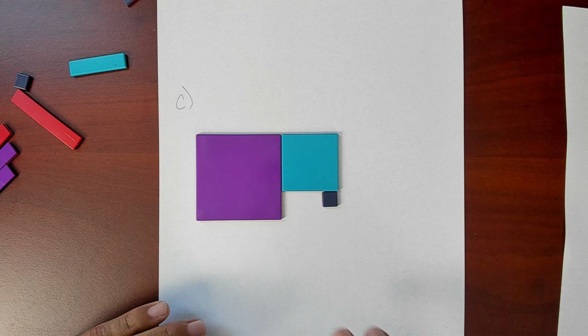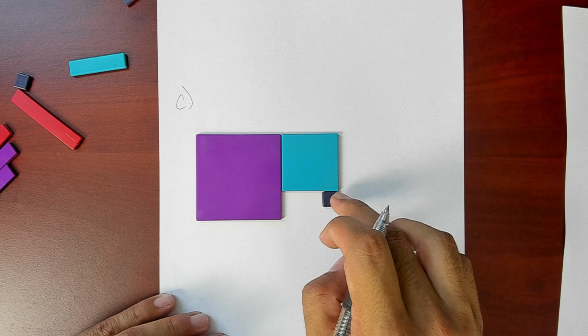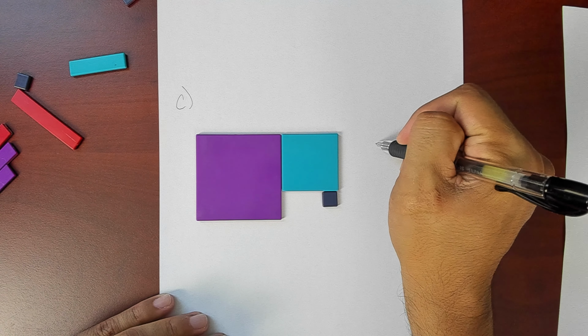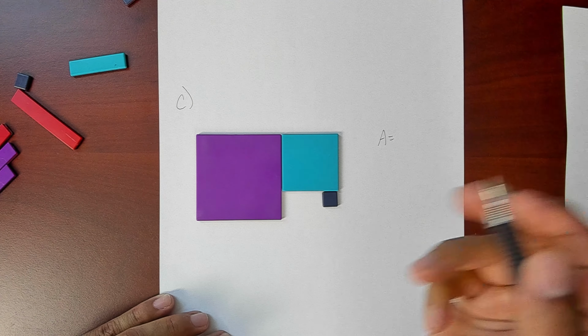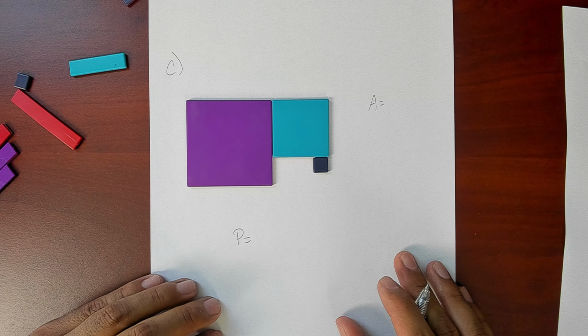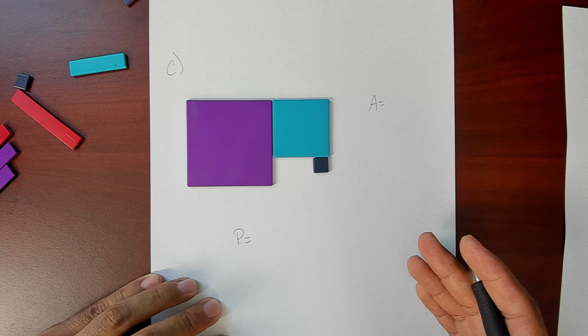In this video, we're going to take this shape made up of 3 different algebra tiles, and we're going to want to find 2 different things here. We're going to want to find the area of this shape, and we're also going to want to come up with the perimeter. So let's start off with the area because that tends to be the easier one to do.